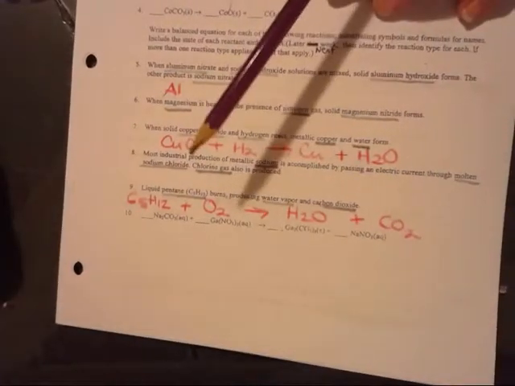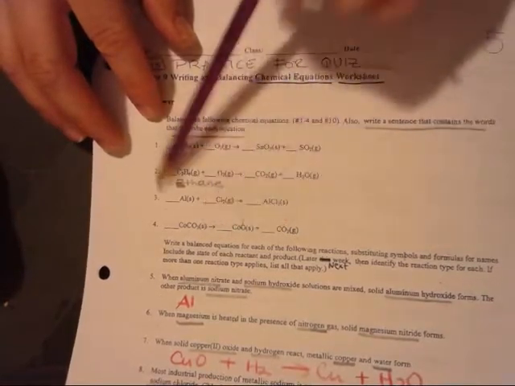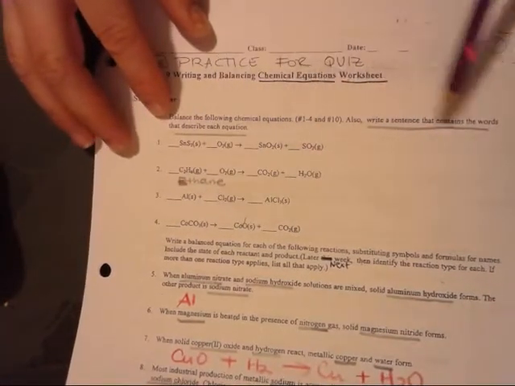Okay. Let's go on to the next homework sheet, and I wanted to be sure that you read the directions up here, that once you balance these, you're going to write a sentence out.